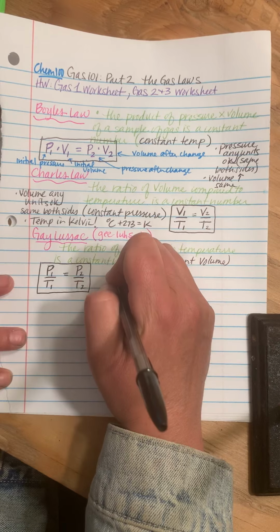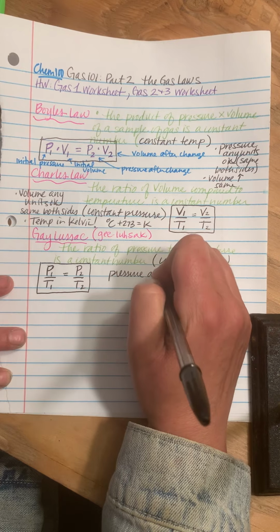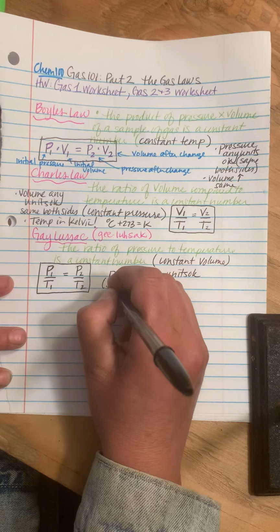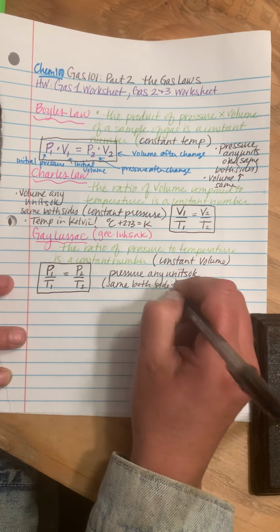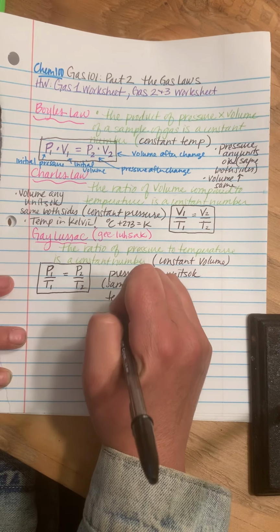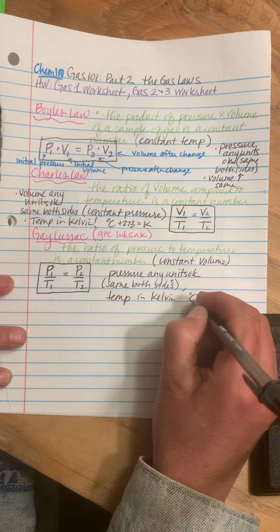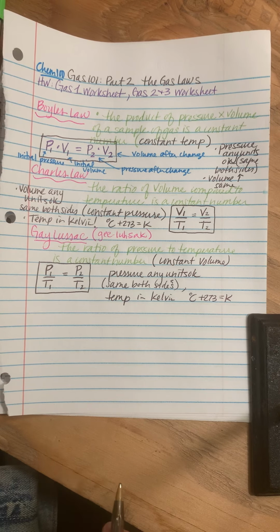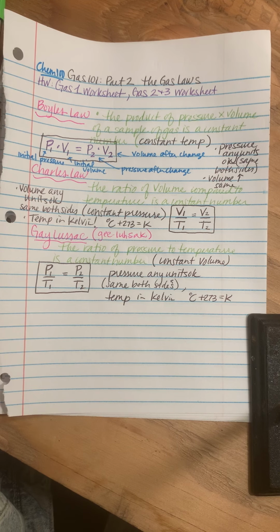Okay, so pressure in any units is okay. They just need to be the same on both sides. And then temperature always has to be in Kelvin. So take your degrees Celsius, add 273, and that's equal to Kelvin. Okay, so that's baby algebra to solve for the 4th variable, whichever one you're not given.